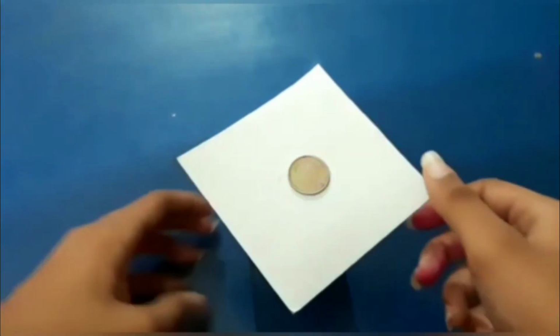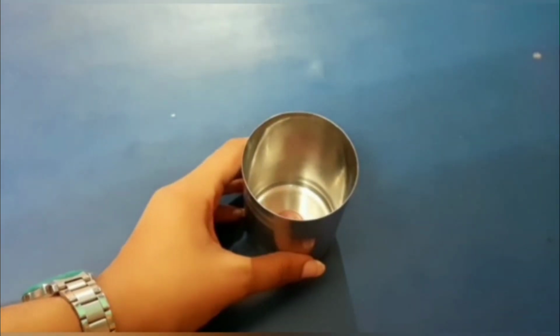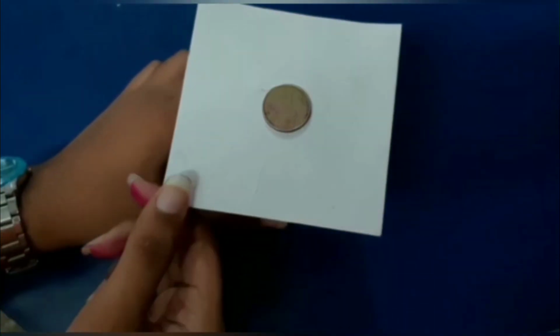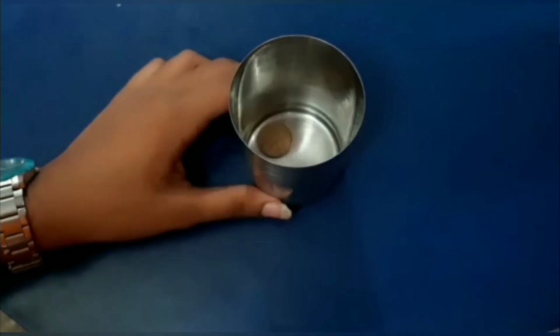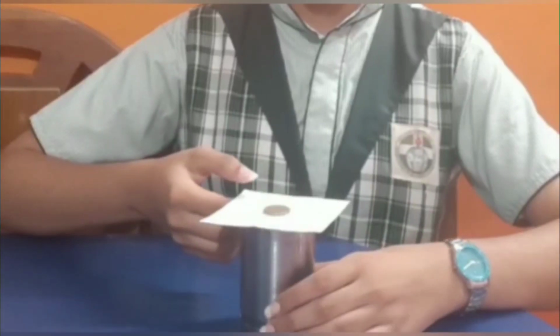Observation and conclusion. As soon as we flip the card, the coin falls into the glass. This happens because the coin still wanted to continue its state of rest. Hence, inertia is the natural tendency of an object to resist a change in its state of motion or of rest.